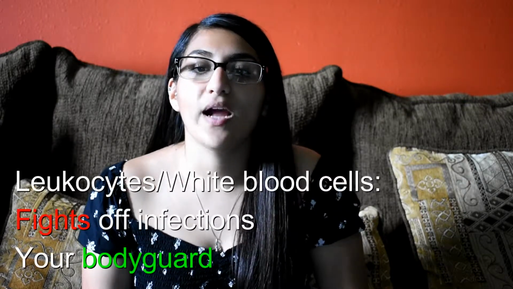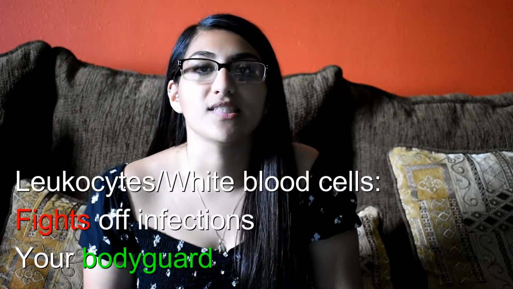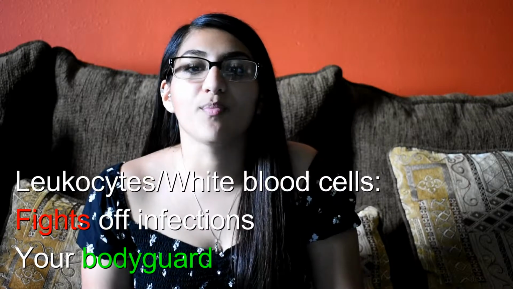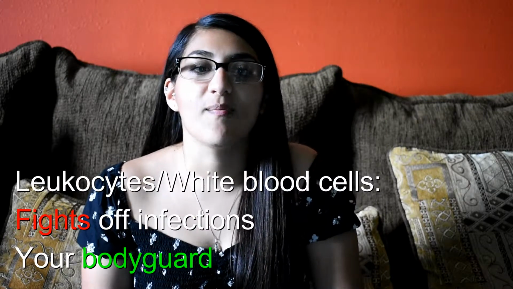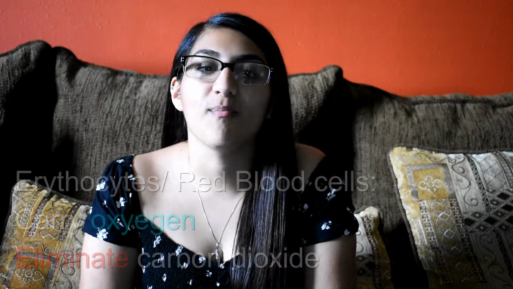The leukocytes, also known as white blood cells, help fight off infections and diseases that may cause harm to the body. The white blood cells are very important to the immune system. Think of them as the bodyguard of the immune system, as they protect from anything that tries to get in the blood. Those cells live for about a year and are the least numerous of the three blood cells, which is why they are very important to the body.